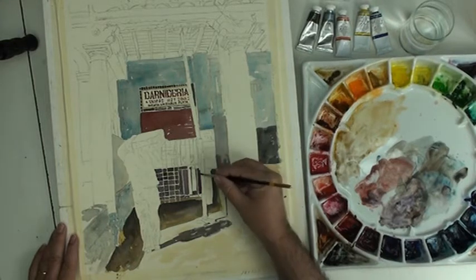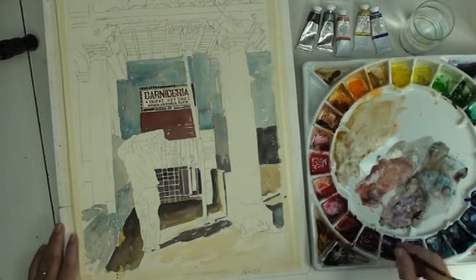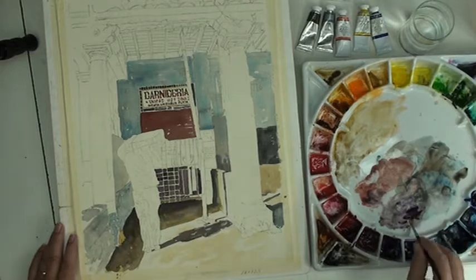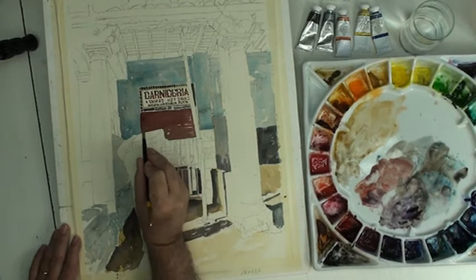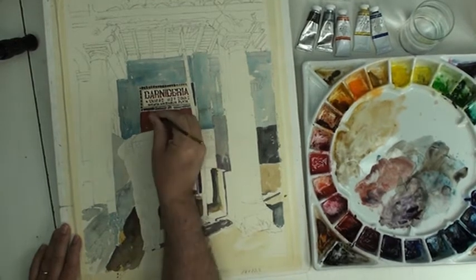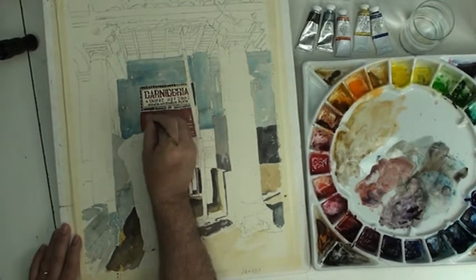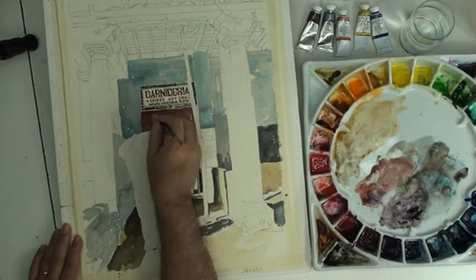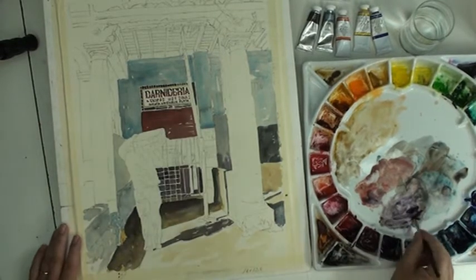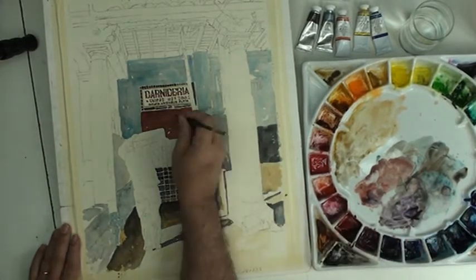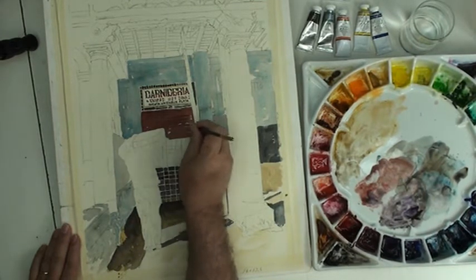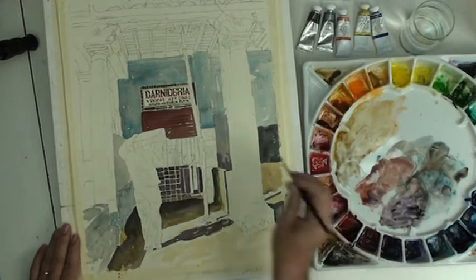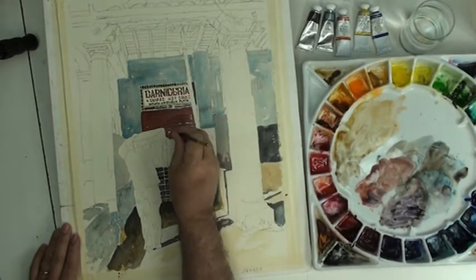Okay, so good there. I'm just adding some additional detail back here. How much of this will show through depends on just how dark I make my final wash over that. I'll try to retain some of the details.